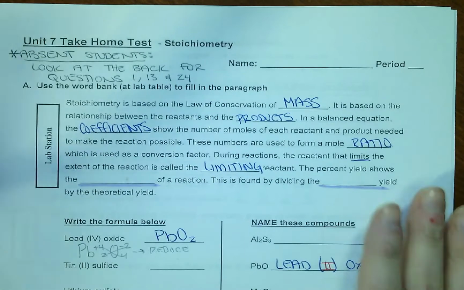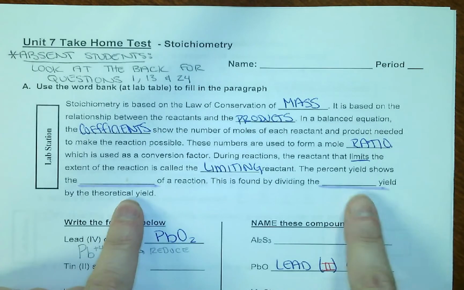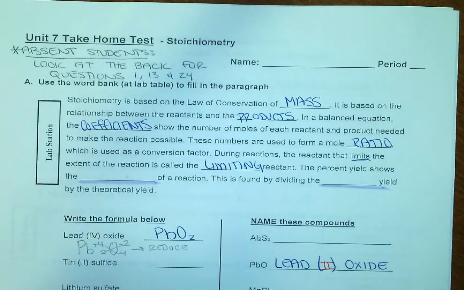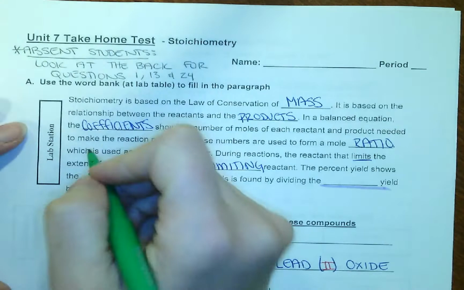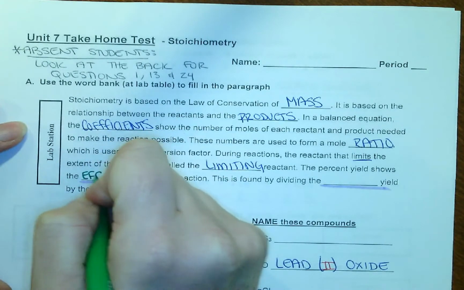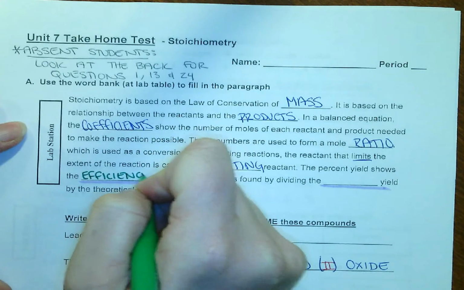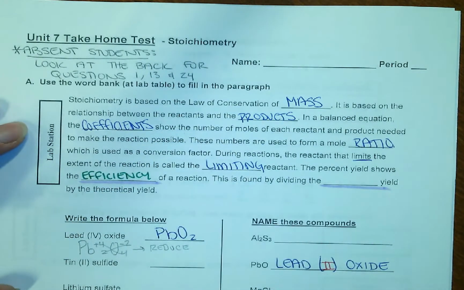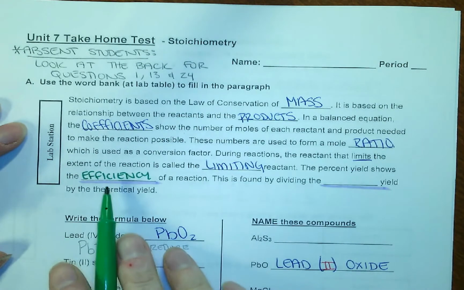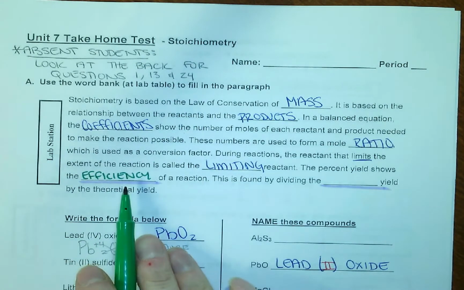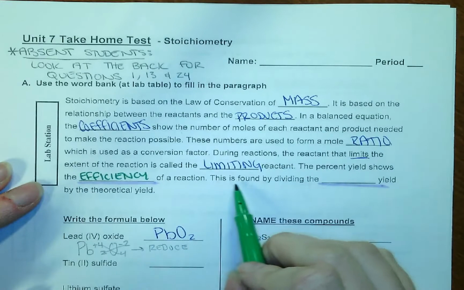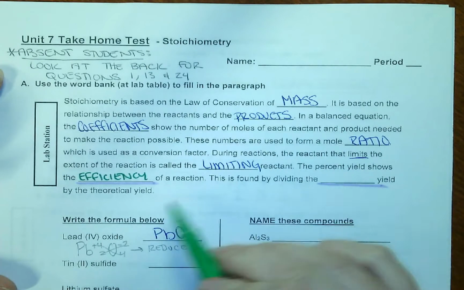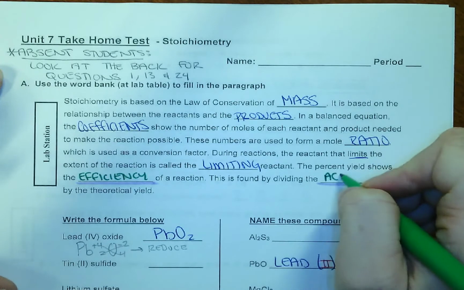So we gave you a lot of these terms. I especially want to look at these ones in purple right here though. It says the percent yield shows the blank of a reaction, and we're looking for the word efficiency. It's how efficient your reaction is. So if your percent yield is close to like 60, 75, you did not have a very efficient reaction. You could have been a lot better, closer to 98, 99%. And you find percent yield by dividing the blank yield by the theoretical yield. That would be the actual yield.